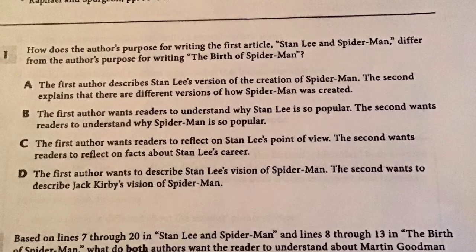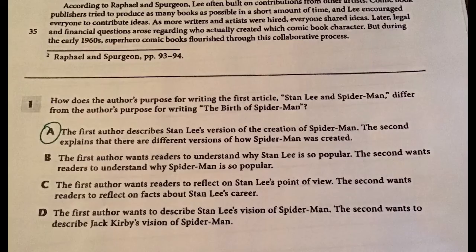For questions 1 and 2, question 1 asks, how does the author's purpose for writing the first article, Stan Lee and Spider-Man, differ from the author's purpose for writing The Birth of Spider-Man? So basically, how is the author's purpose different between the two texts? The correct answer for that is going to be A. The first author describes Stan Lee's version of the creation of Spider-Man. The second explains that there are different versions of how Spider-Man was created.